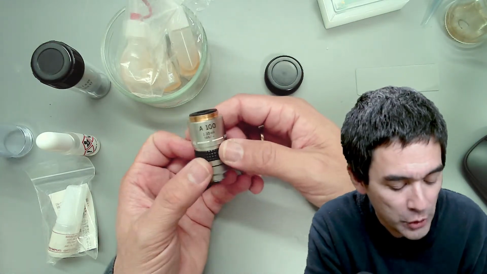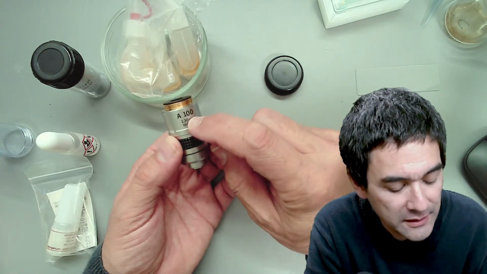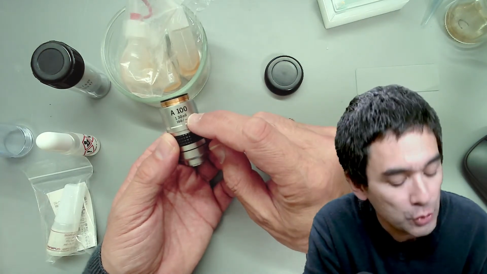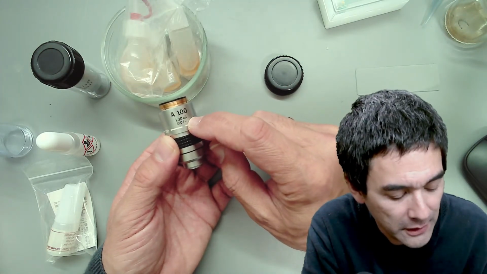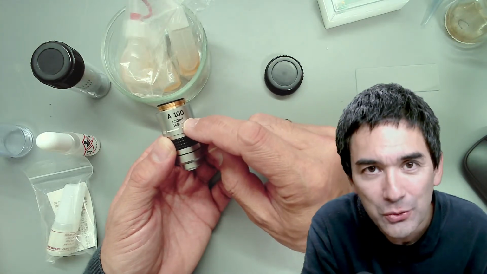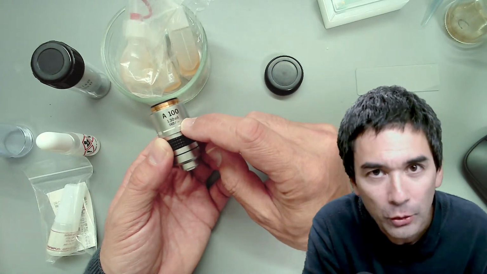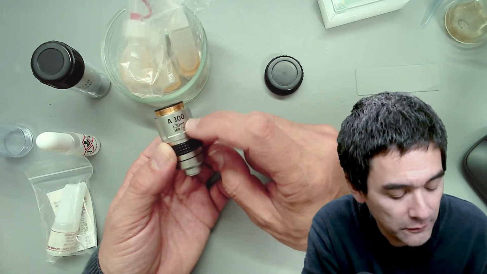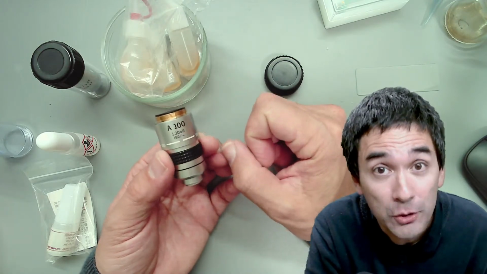It's a nice objective, and when you look at it, you're going to see that it's the 100 times magnification objective, and there's the word oil written on it. That is very important. You can only use oil immersion microscopy using an oil immersion objective. And if you don't use the right objective, you might actually end up damaging it.